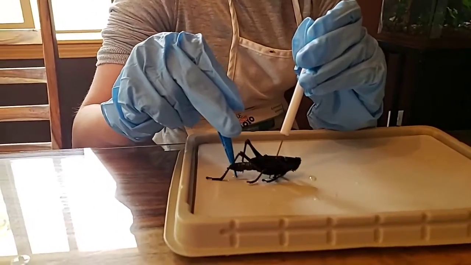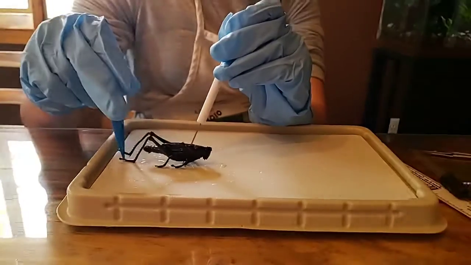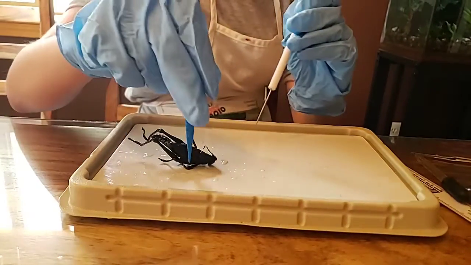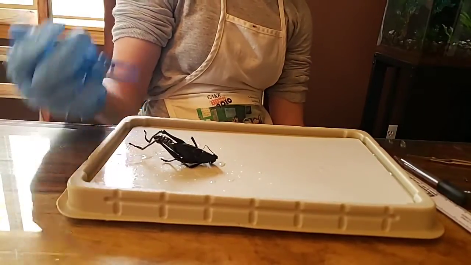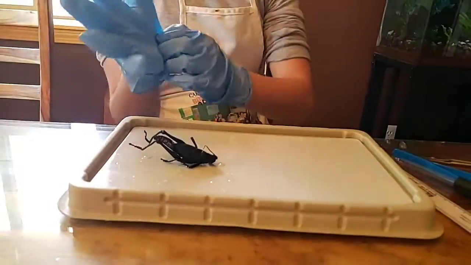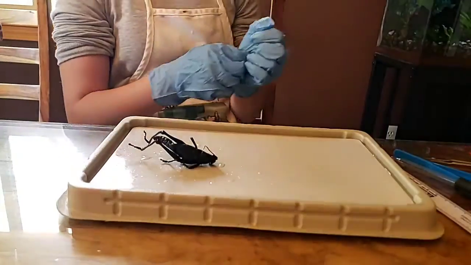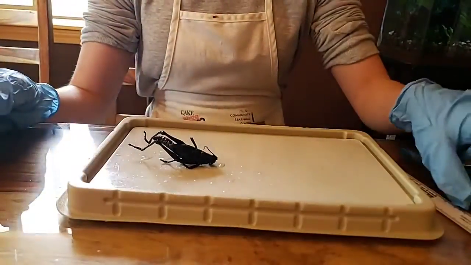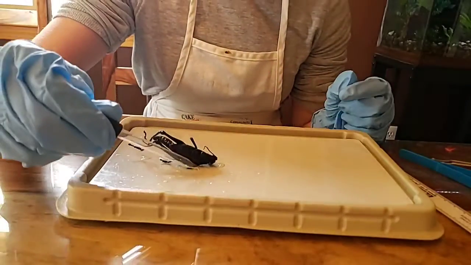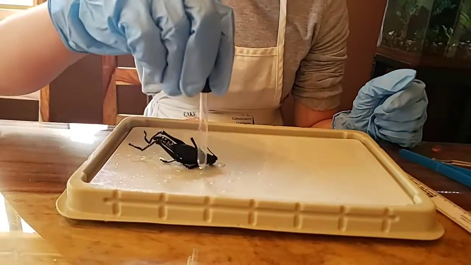Make sure the camera stays up. All right. So, you guys have your protective gloves on? Check. You got your tools ready? Check. And you are ready to begin? Yeah. Okay. So today we are going to be doing the dissection of a grasshopper.